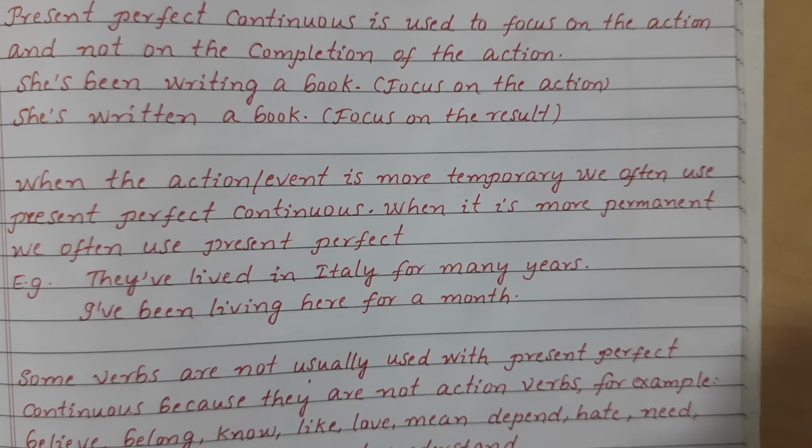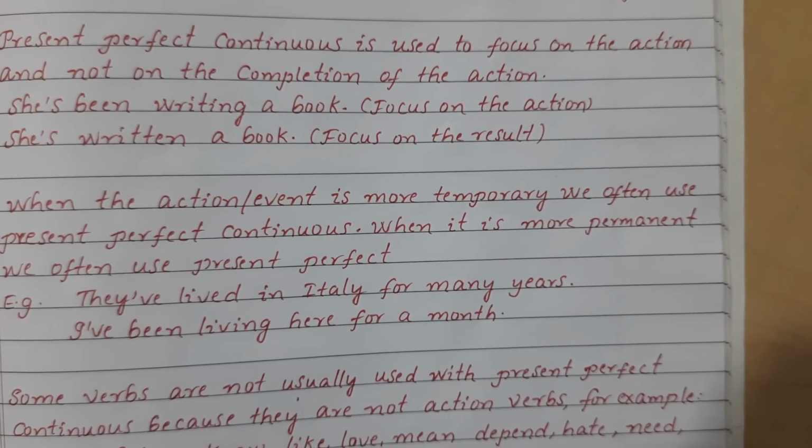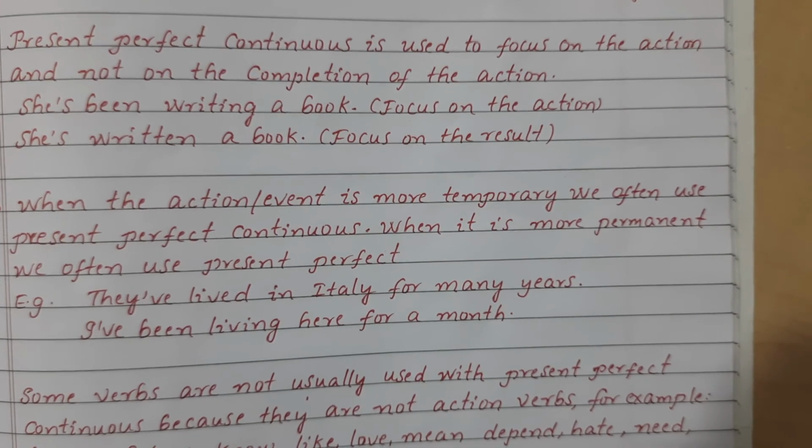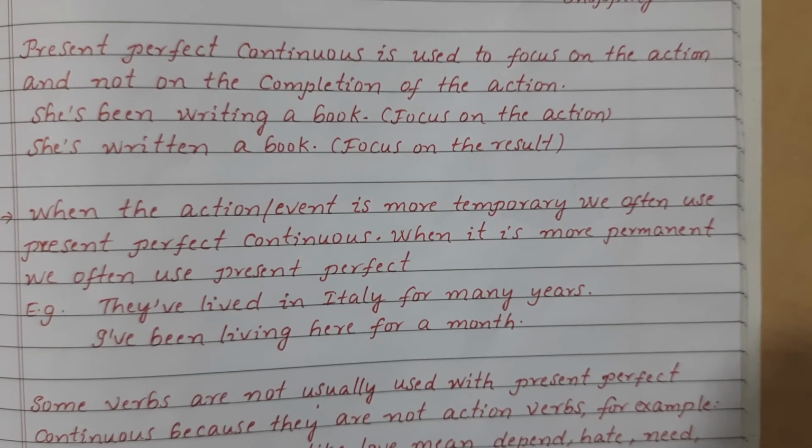I've been living here for a month. This shows the action is temporary. Okay, the event is temporary. I've been living here for a month.